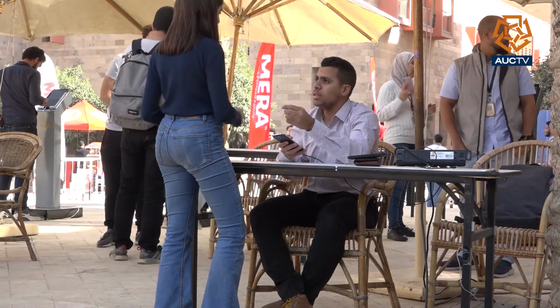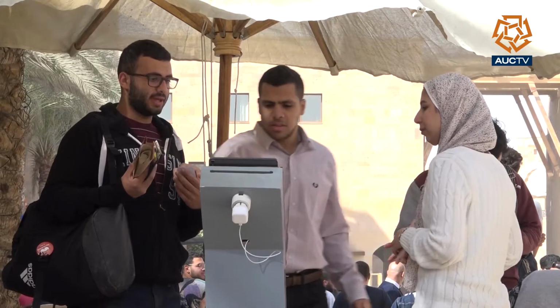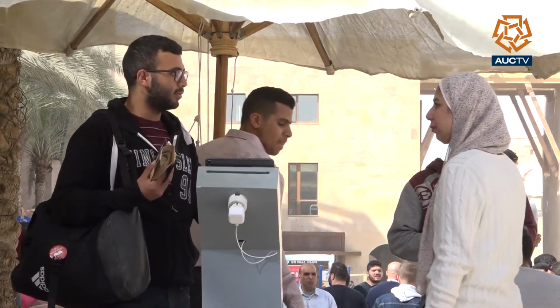We used to have paper ballots, and the counting process was very tiring, where each one of us had a paper and we would go through all the votes, which could take up to 4 or 5 hours. So the electronic voting has made it very easy for us in terms of the counting process and the results.